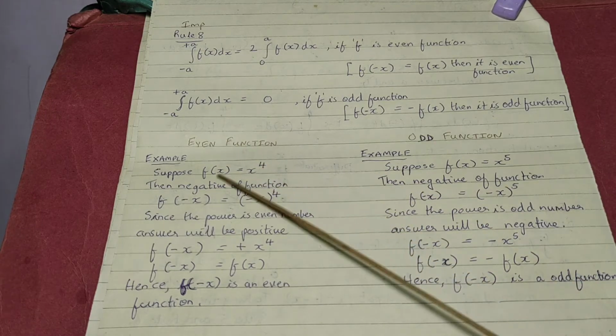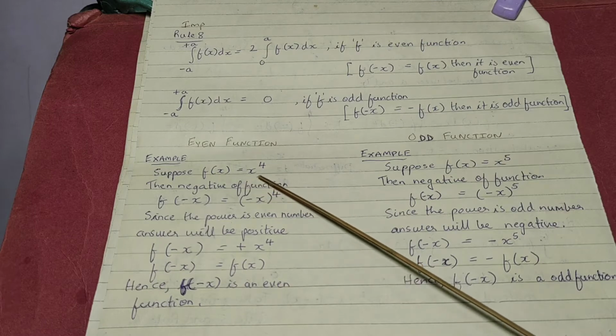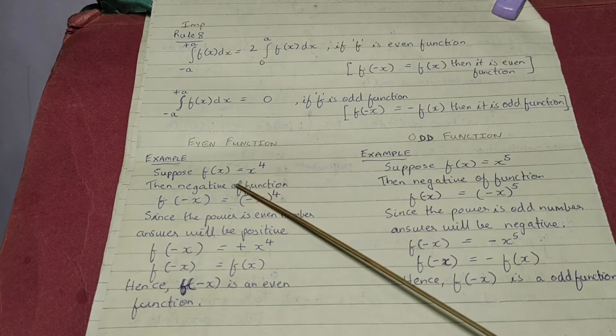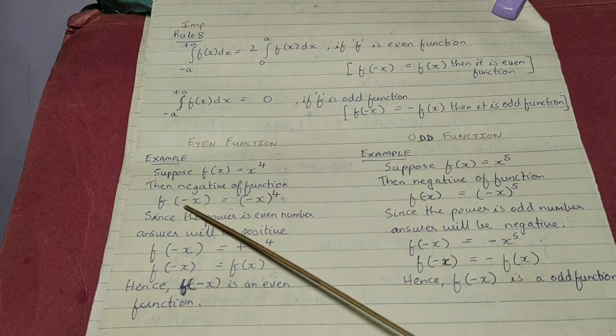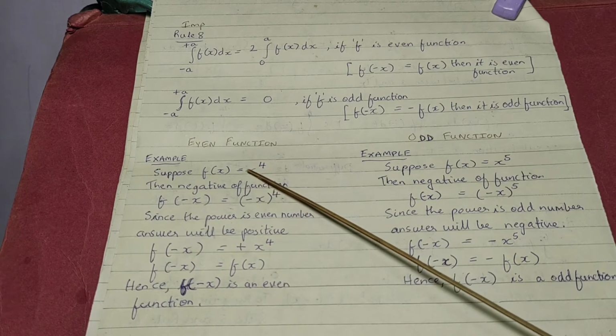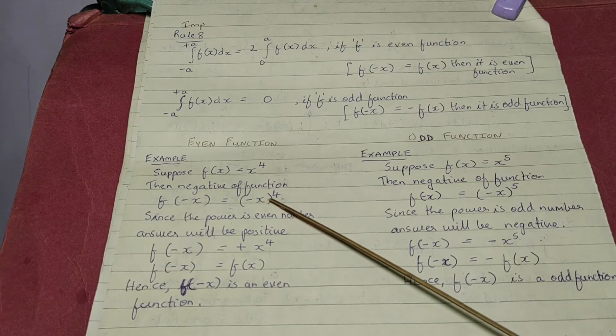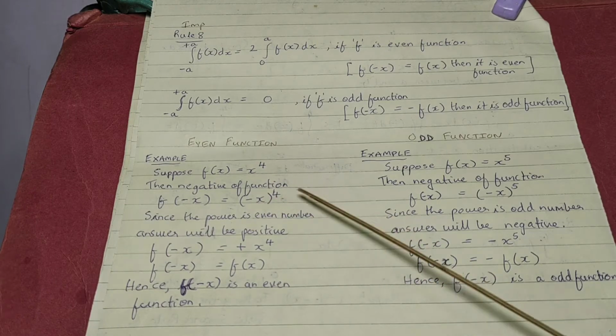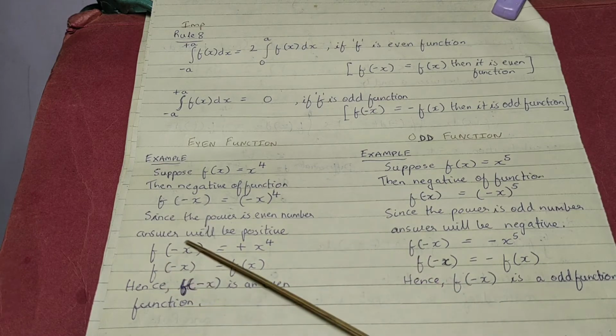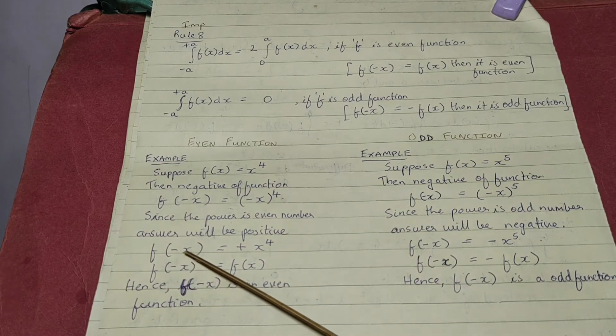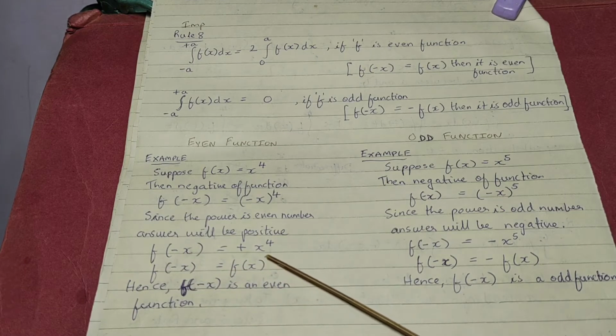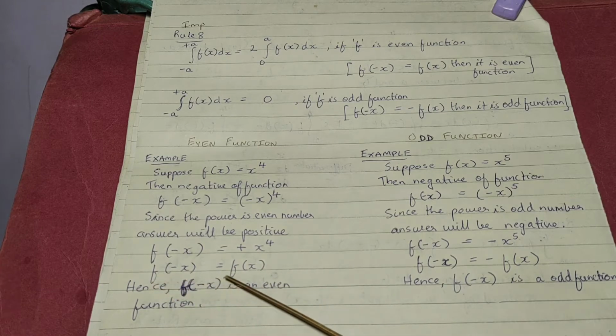So here, for the even function, we have taken the function f of x equal to x raised to 4. Then f of minus x, you have to put a minus sign over here, minus x raised to 4. So f of minus x is equal to plus x raised to 4. So f of minus x is equal to the function of x itself, and it is positive. So this is an even function.